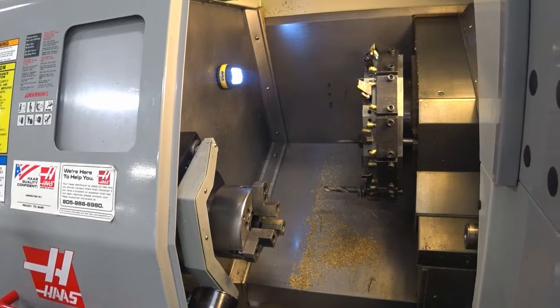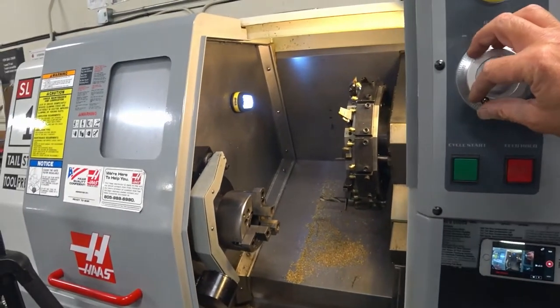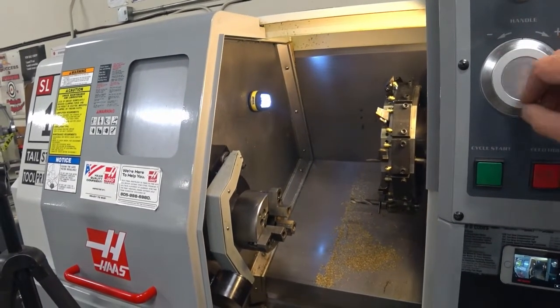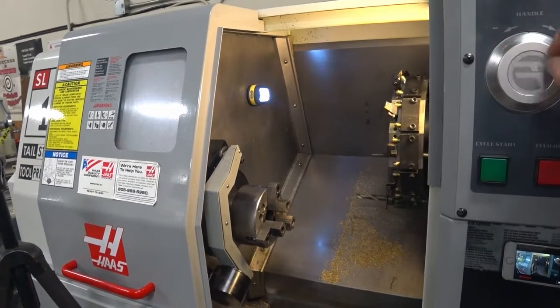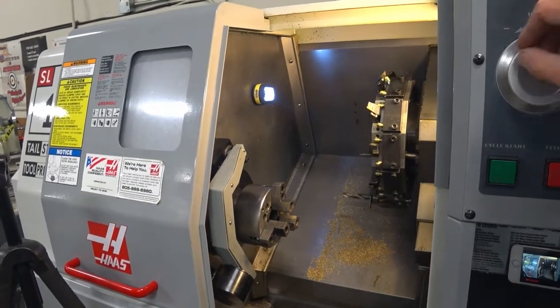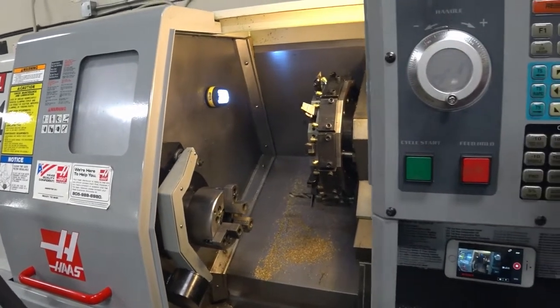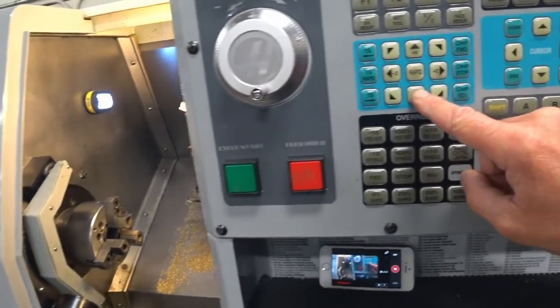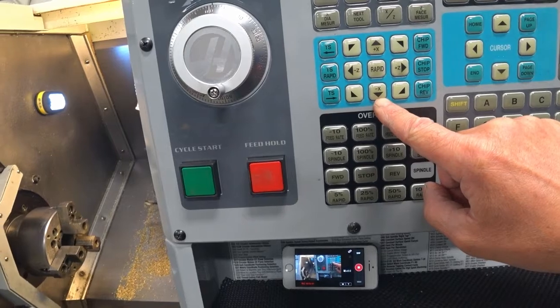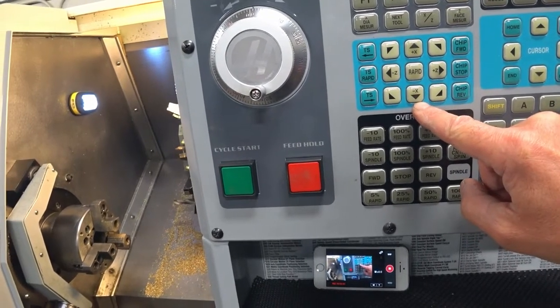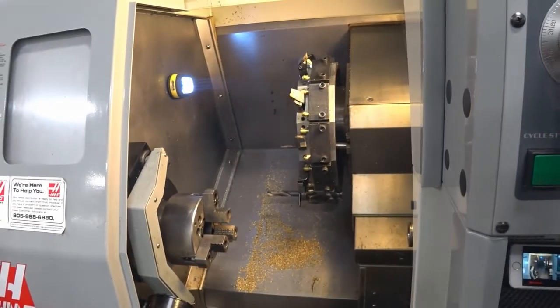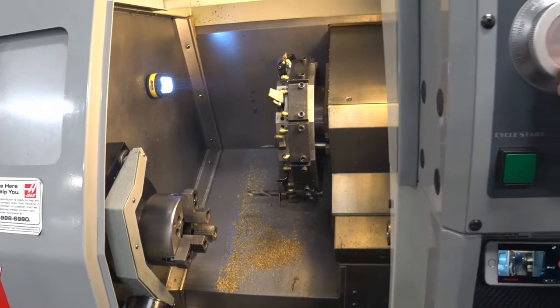Pressing the Z key causes the tool to move in the Z axis. Rotating the hand wheel in the positive direction moves the tool in the positive Z direction, away from the chuck, and the minus direction moves the tool towards the chuck, Z minus. Now selecting the X key will result in movement along the X axis in the corresponding direction.